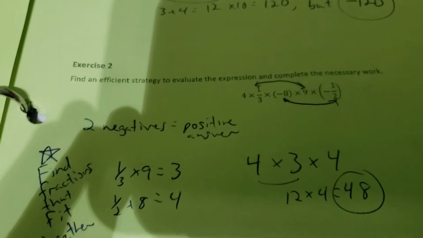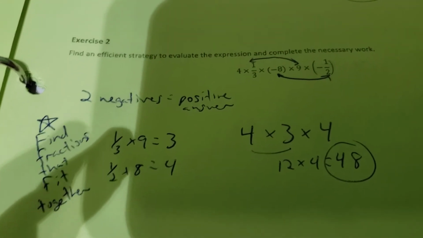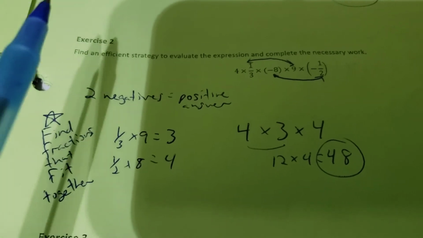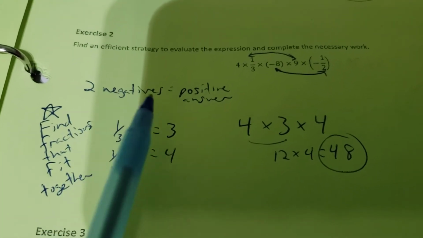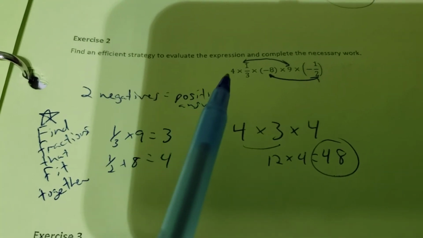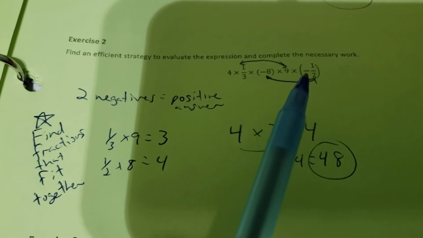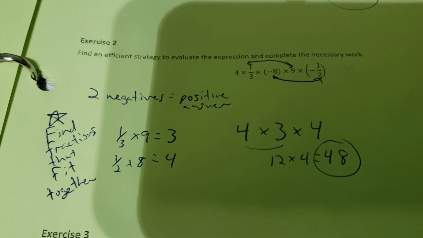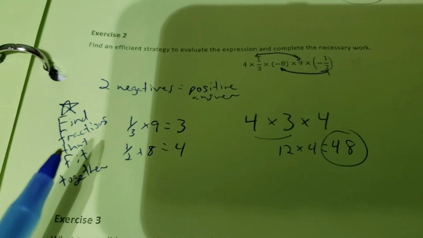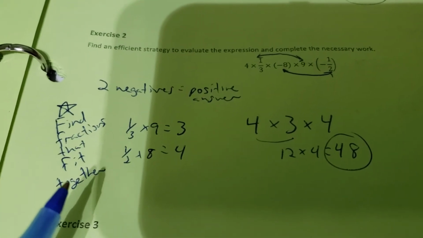All right, now what do we do when we have some of these fractions involved? Well, there are still a couple of strategies we haven't shown you yet. First of all, I see there are 2 negatives, so I know it's going to be a positive answer here. So I don't have to worry about any negative signs anymore in this problem. But what I want to do is find fractions that fit well together.